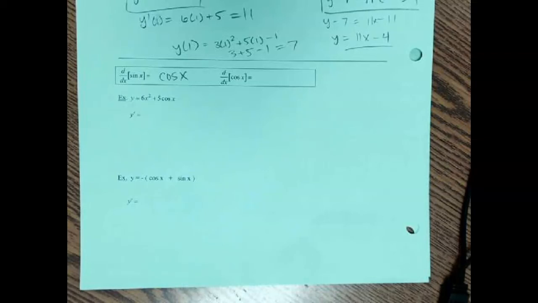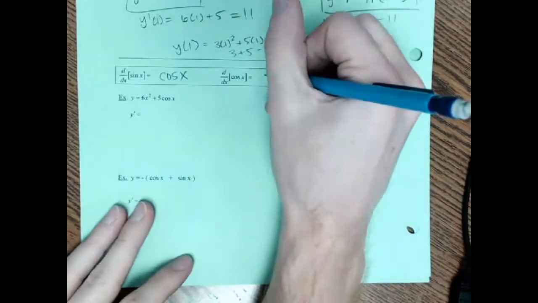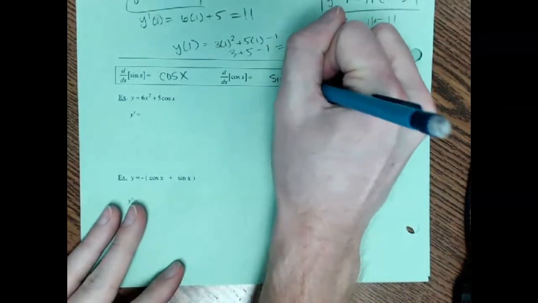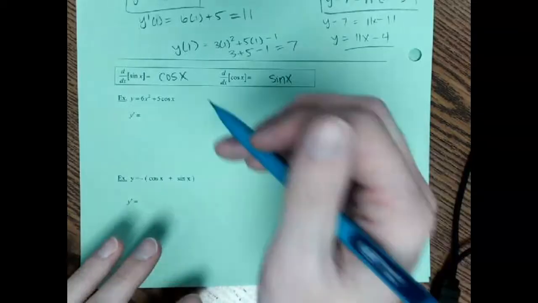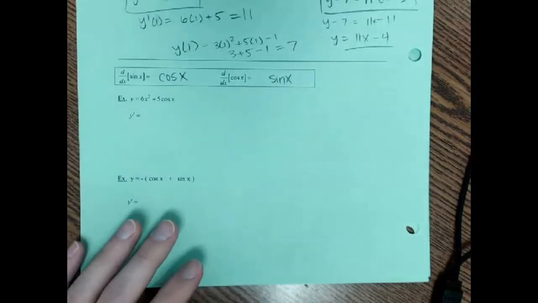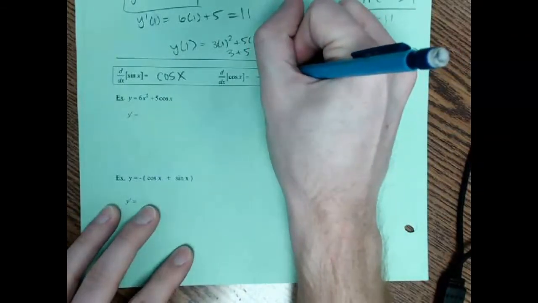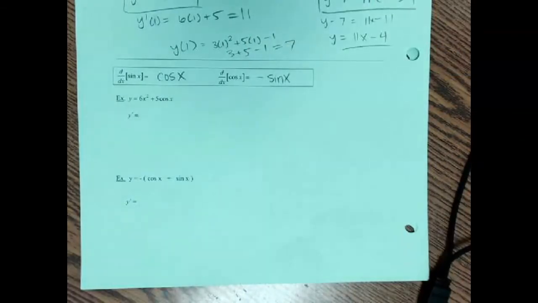And I know what you're thinking now. You're like, Mr. Bell, please, can the derivative of cosine be sine? Can they just switch back and forth? Almost. It's not quite that easy. I wish it was. It would make my life a whole lot easier. The derivative of sine is cosine. That's nice. But the derivative of cosine is negative sine. Okay, so just be careful. Those are 2 facts that you need to know. The derivative of sine is cosine, then the derivative of cosine is negative sine.